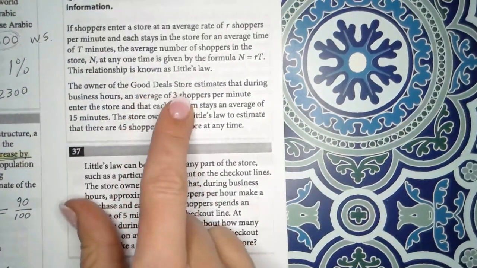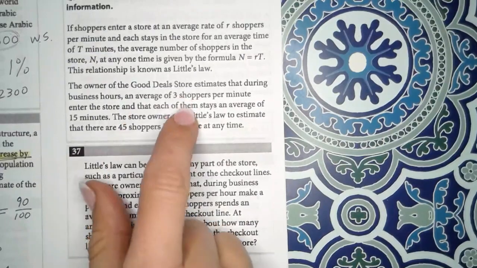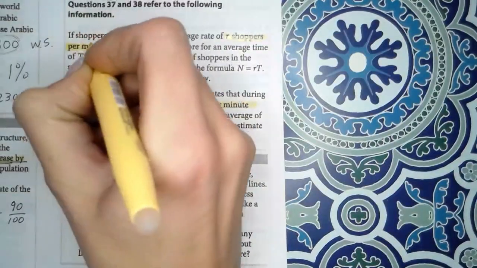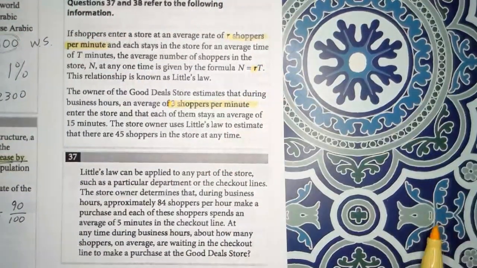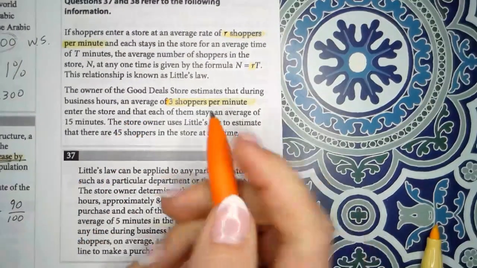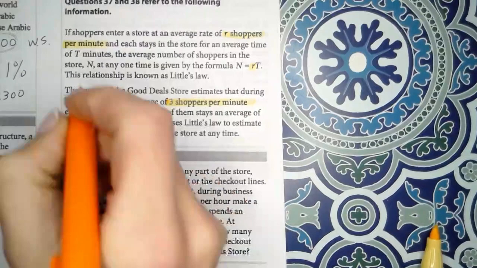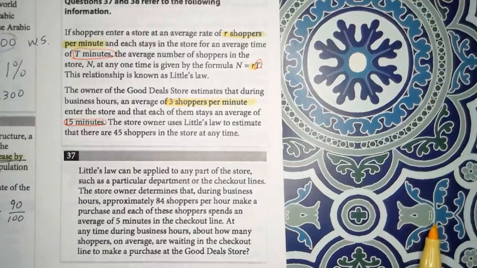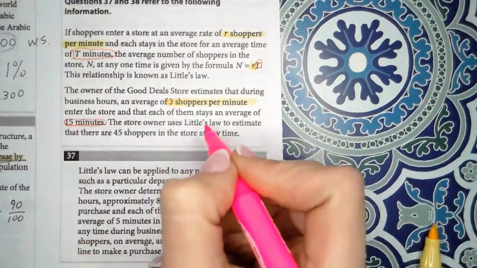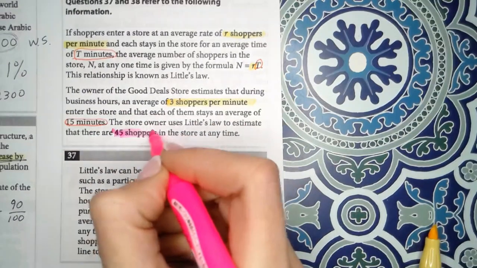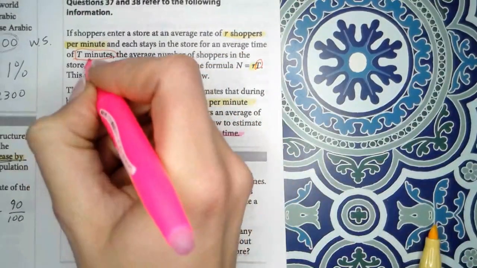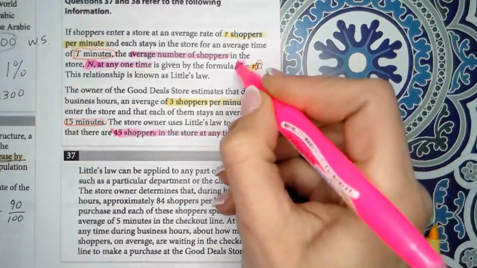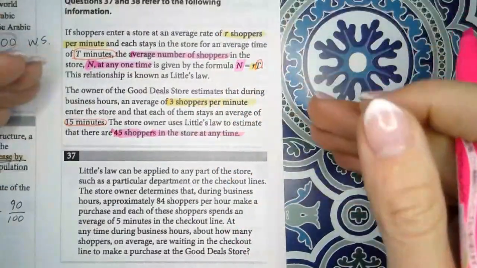So the owner of Good Deals store estimates that during business hours, an average of 3 shoppers per minute. Look at the units. 3 shoppers per minute, R shoppers per minute. That's R. So the units tell the whole story. 3 shoppers per minute enter the store, and then each of them stays an average of 15 minutes. What is that? T minutes. The units tell you the entire story. What else do they tell you? The store owner uses Little's law to estimate that there are 45 shoppers in the store at any time. Over here, N is the average number of shoppers in the store at any one time. Here's an example at the top. Now we have our own example to do.